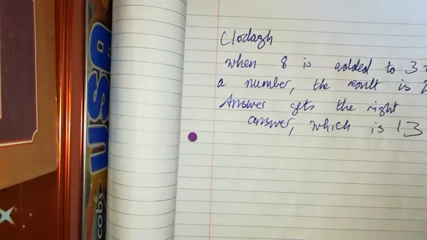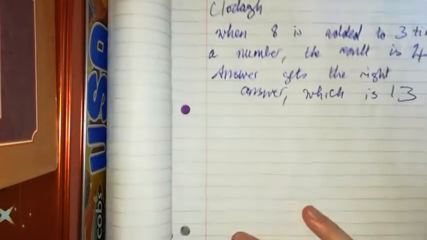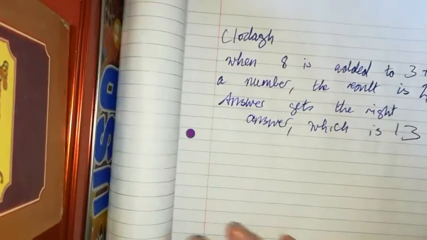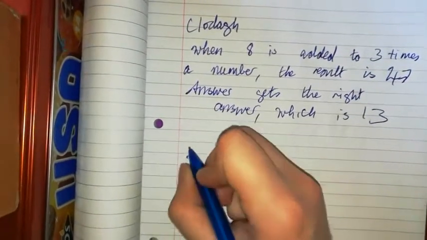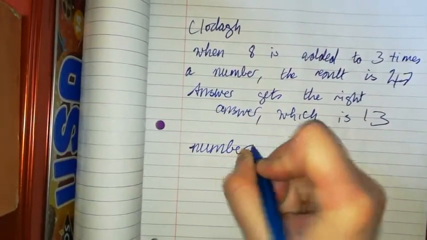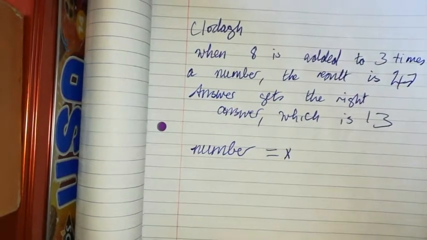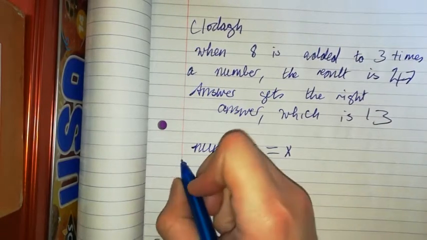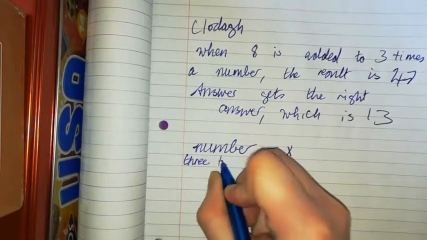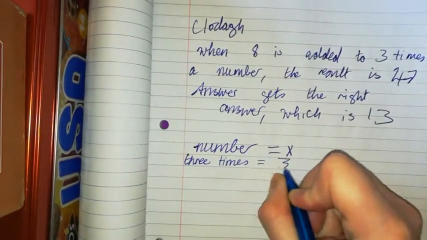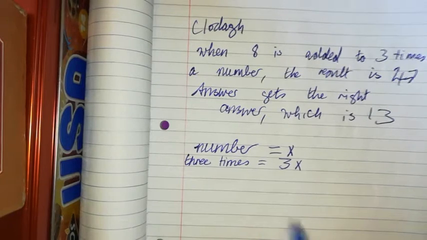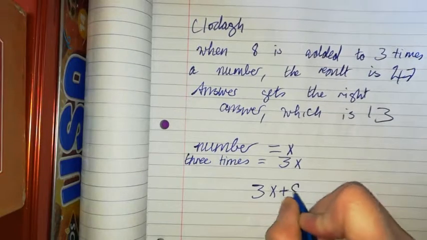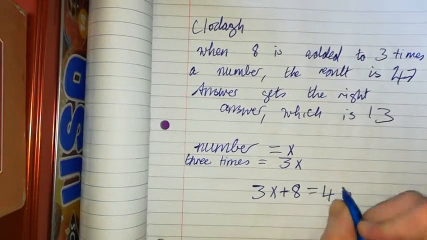When we have a number that we don't know, let's call this number x. So let's let the number equal x. When 8 is added to 3 times a number, first I need 3 times a number. So 3 times that will be 3 by x. So when 8 is added to 3x, plus 8, we get 47. So now I have to solve for this.